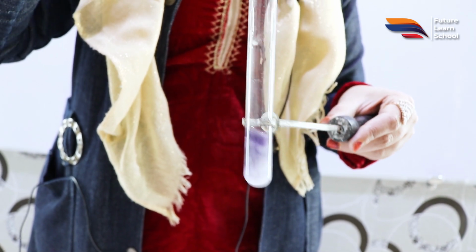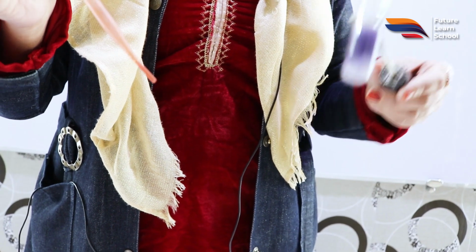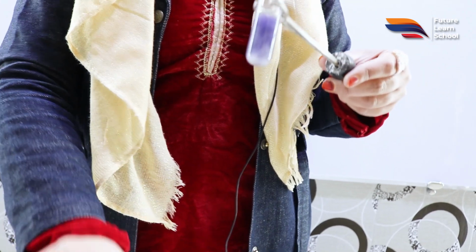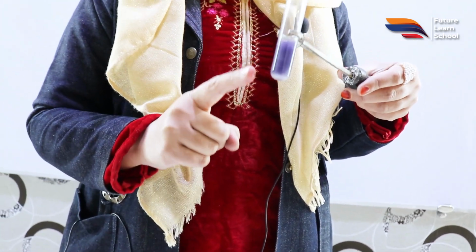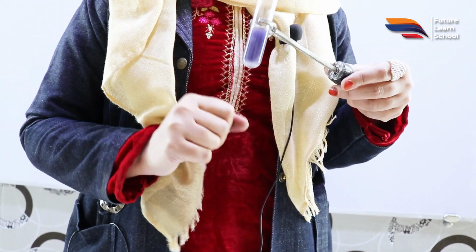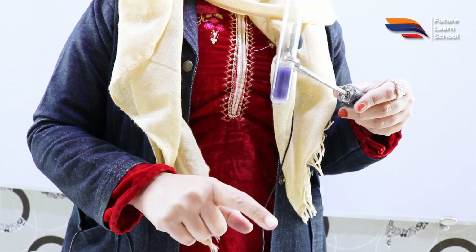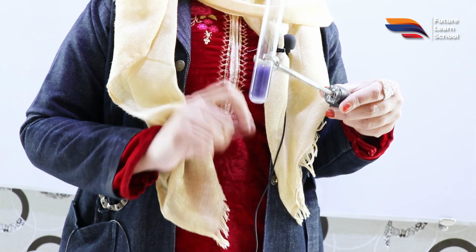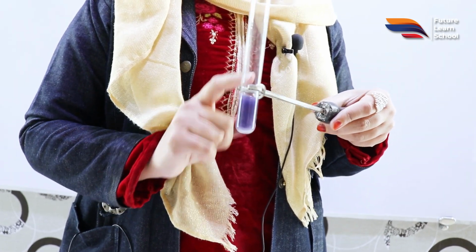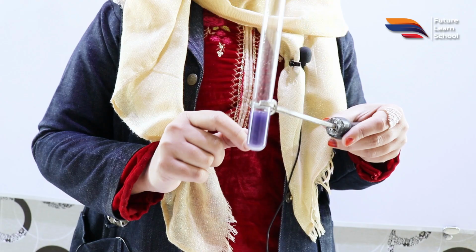Okay, we have added a few drops of iodine, and the color has changed from brown to this purplish black precipitation. This coloration indicates that the iodine test is positive, and the non-reducing sugars give a positive test with iodine. So the presence of starch has been confirmed for this.